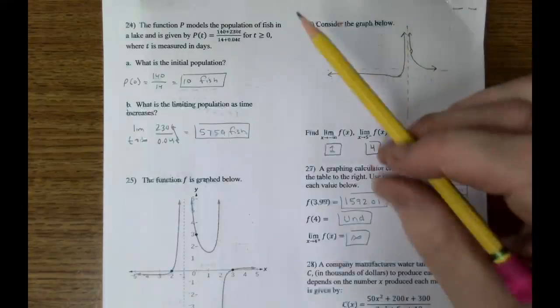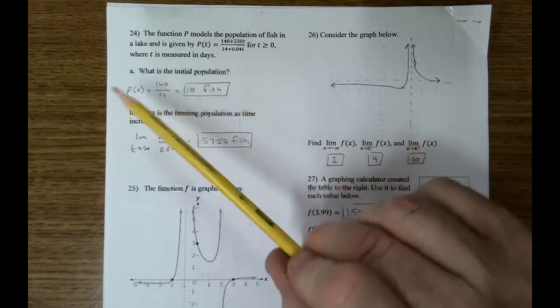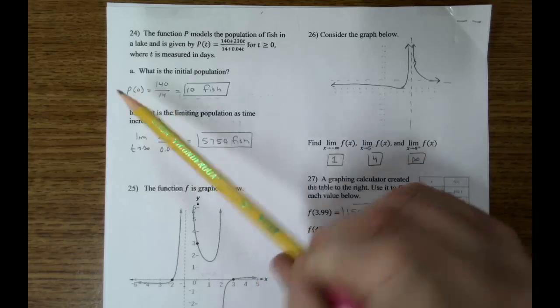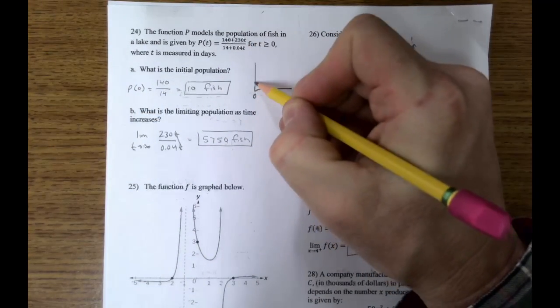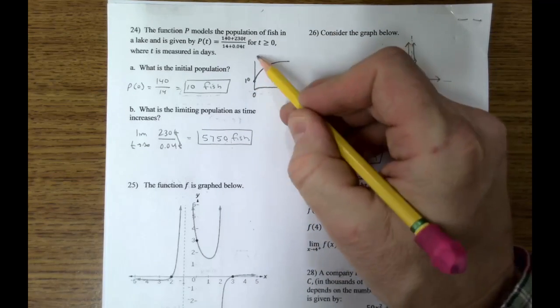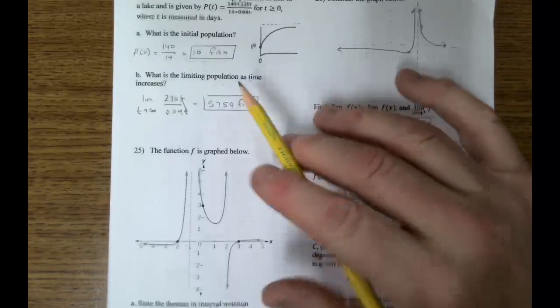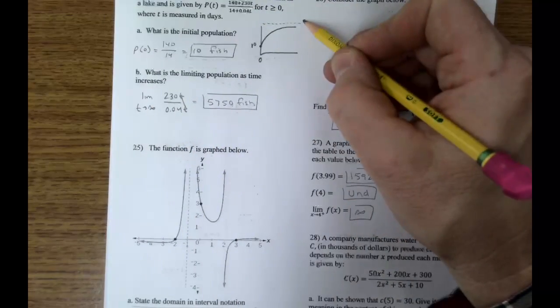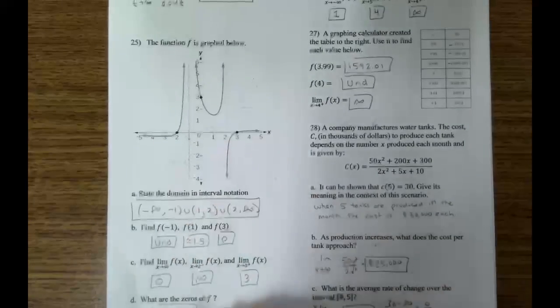On the last page, here we go. Population here. Initial population means how many fish are there on day 0. When the graph starts, when I graph this population, day 0, there are 10 fish. The fish are going to grow, but they can't grow forever. There is some limit. And if you look at the limit here, the limit is 5,750 fish.